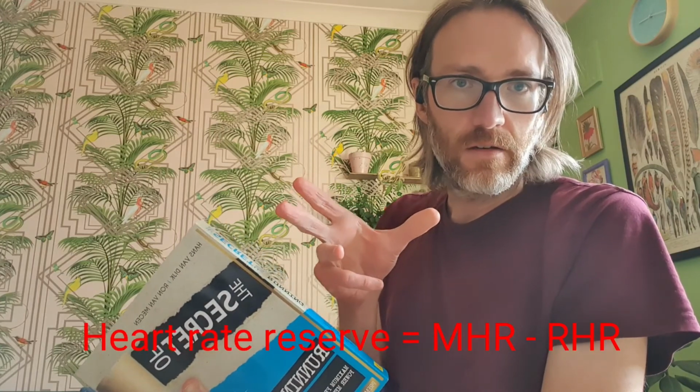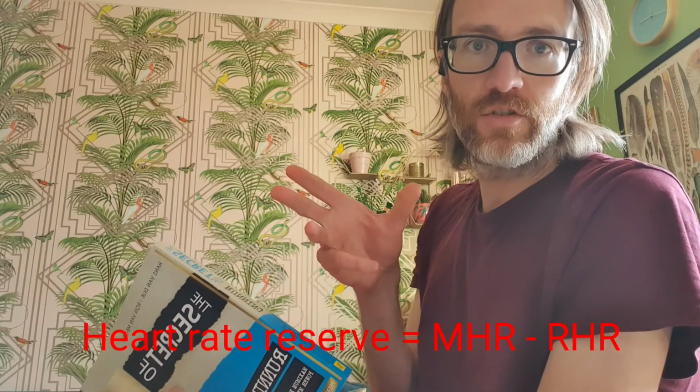So the fundamental focus of training should be to increase that heart rate reserve. So as my resting heart rate reduces, really in effect my heart rate reserve is increasing, and that should ultimately mean an increase in VO2 max, which will feed through into performance and specifically race performance. So I hope that's been useful. I hope it's given some food for thought.